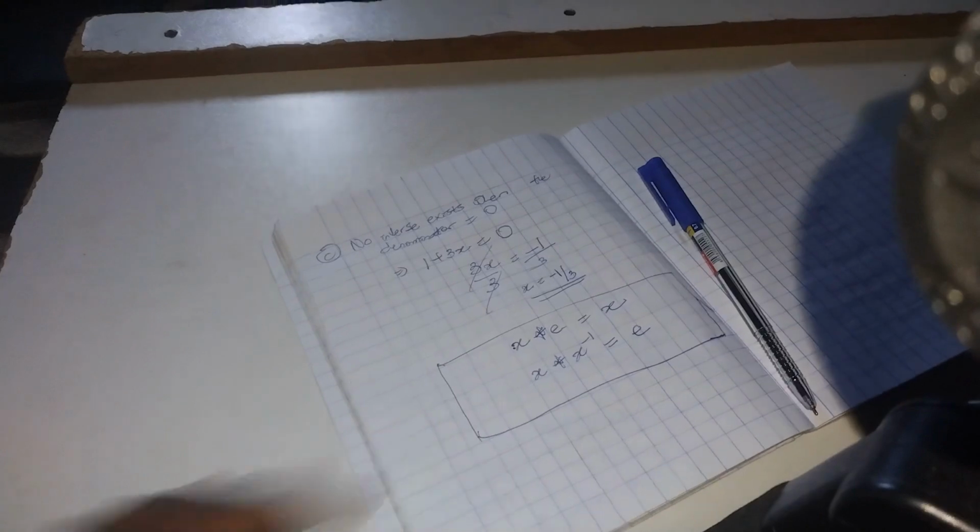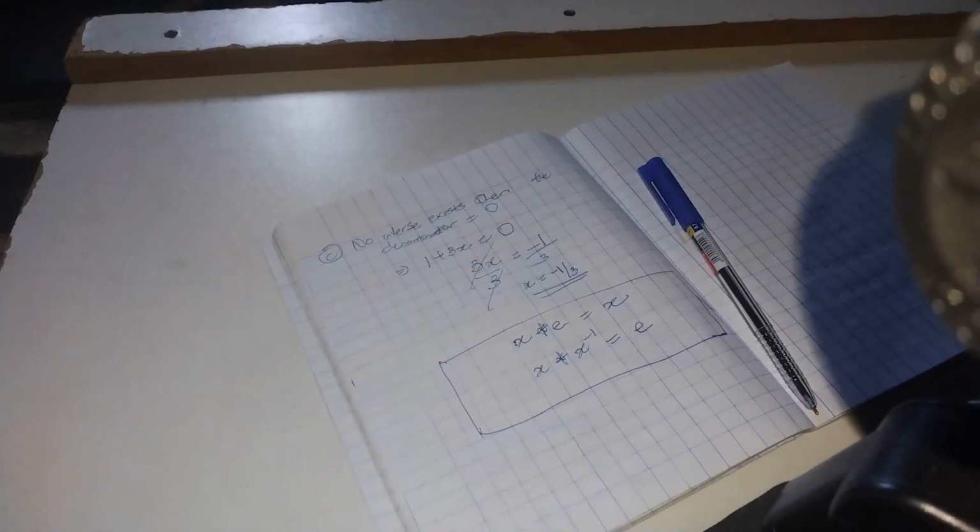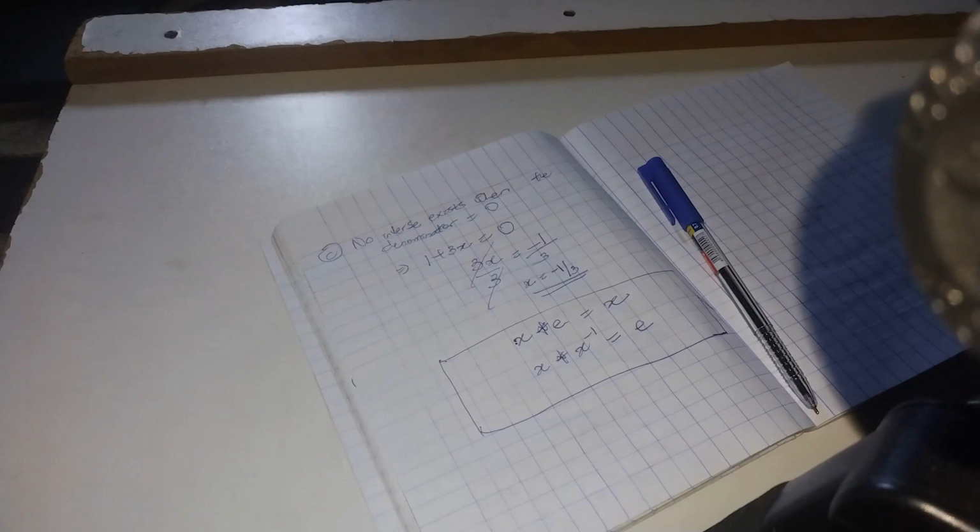So that's it. We'll catch up in the next one where we'll be discussing the commutative property, the associative property, and the distributive property of binary operations. And that's it for now.